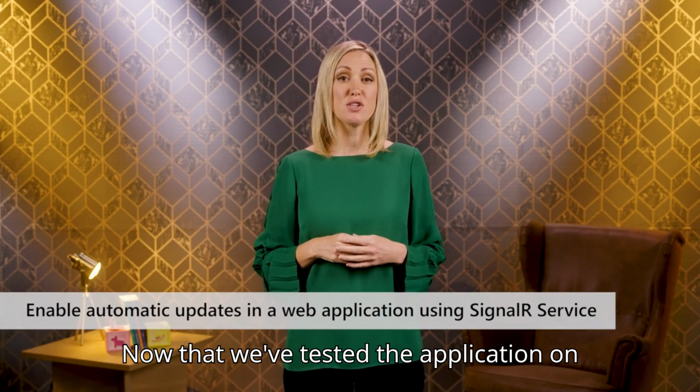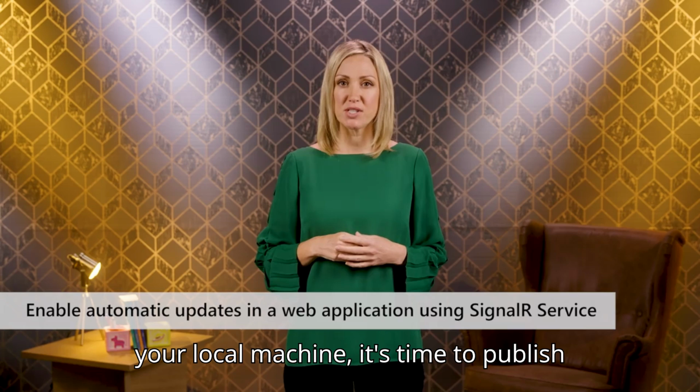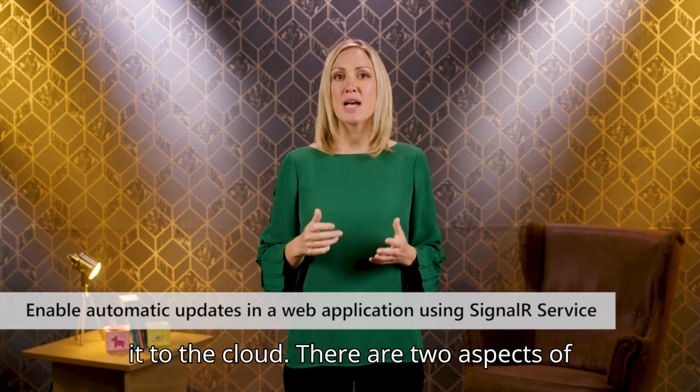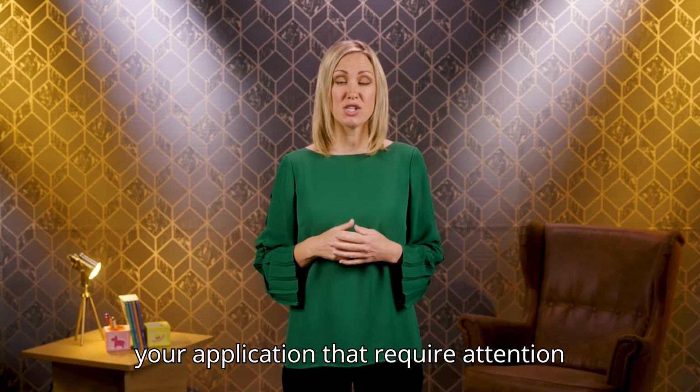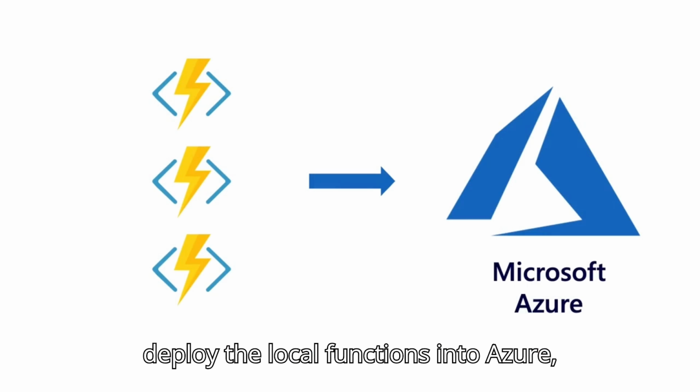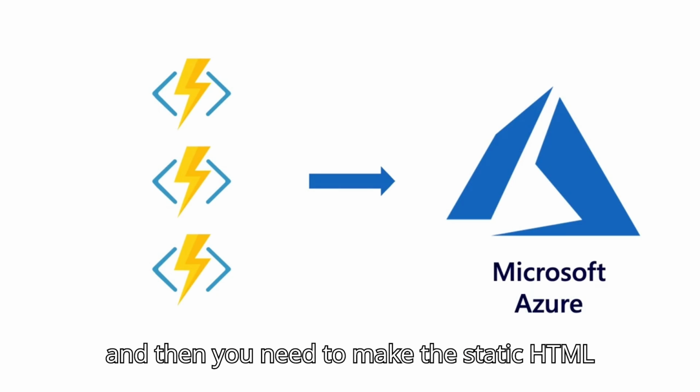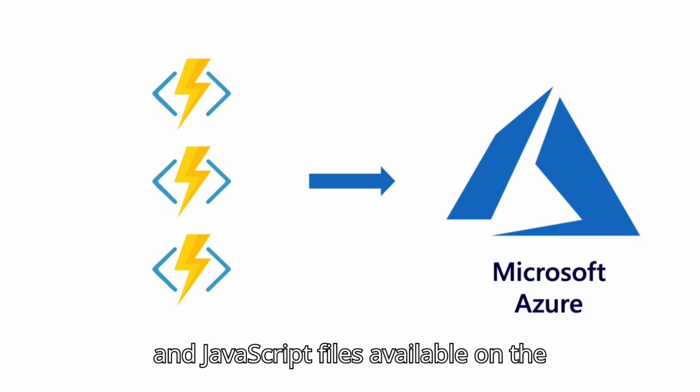Let's look at how to use SignalR to broadcast information from a function that reads the Azure Cosmos DB change feed. Now that we've tested the application on your local machine, it's time to publish it to the cloud. There are two aspects of your application that require attention before publishing. First, you need to deploy the local functions into Azure, and then you need to make the static HTML and JavaScript files available on the web.